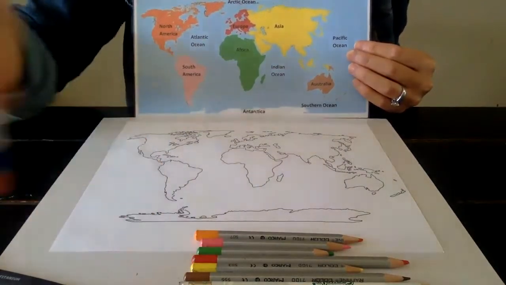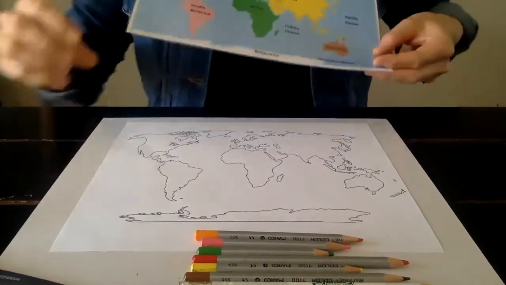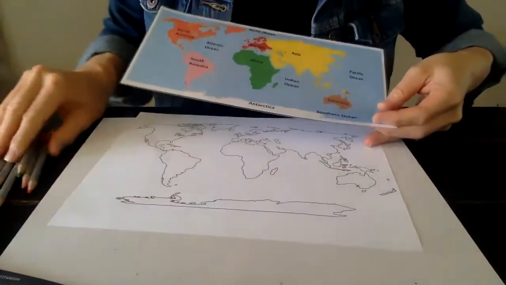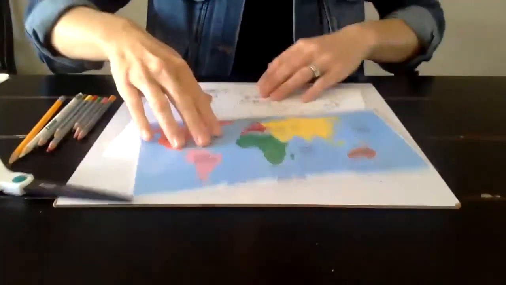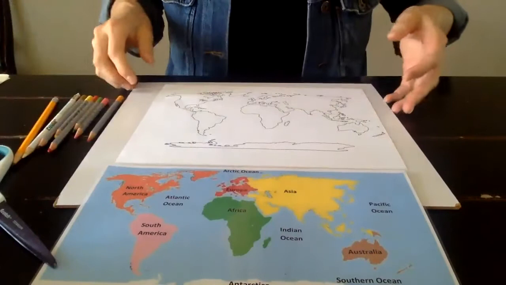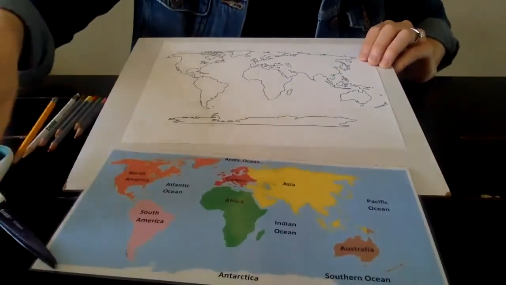Oh, and a glue stick. So I'm going to lay this, where can I lay this? So it's out of the way. Here we go. There we go, perfect. So hopefully you can see what I'm doing here. Try to lift it up so you can see better.